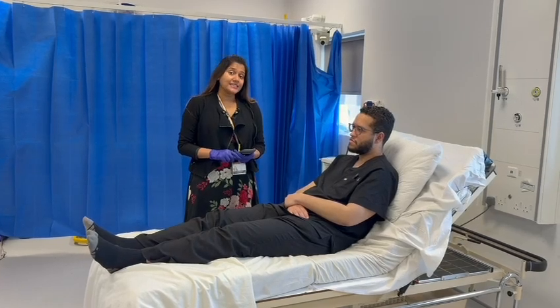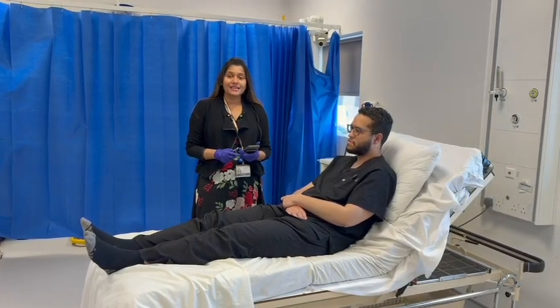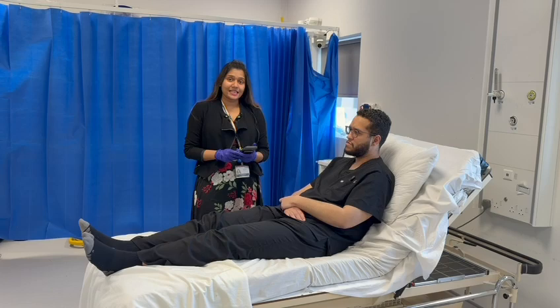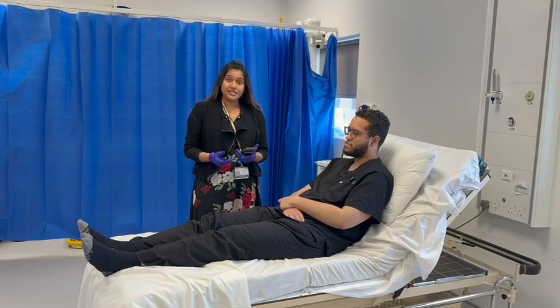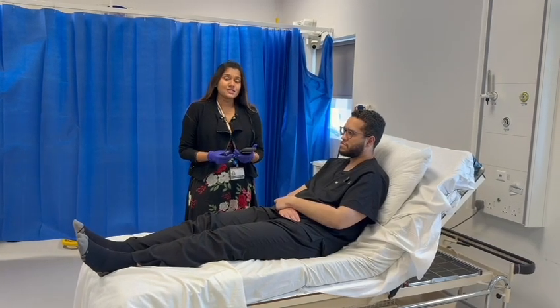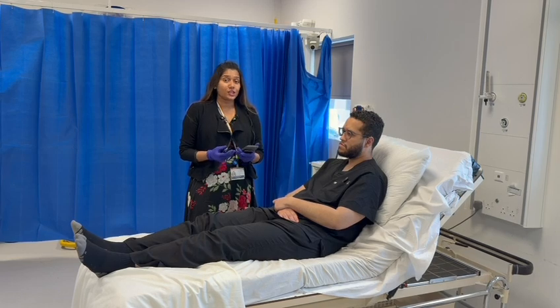NIHSS is an internationally accepted tool for assessing the severity of stroke, used in patients suspected of acute stroke.